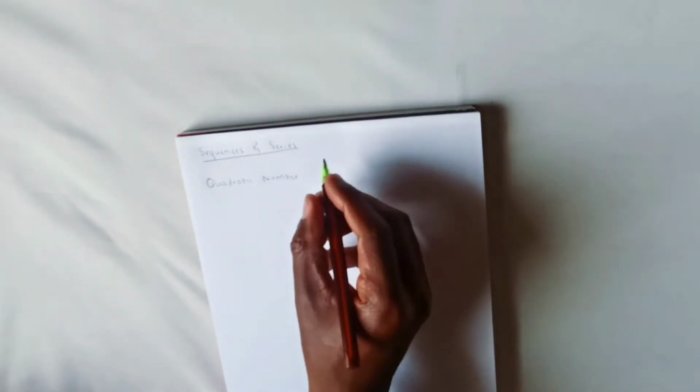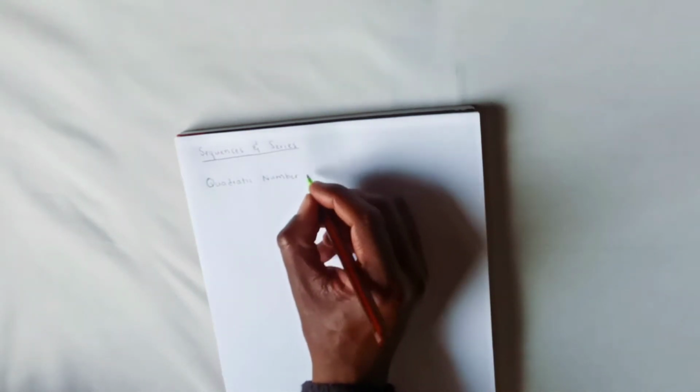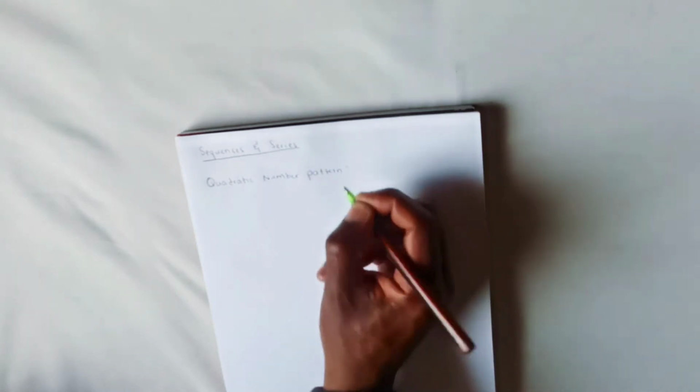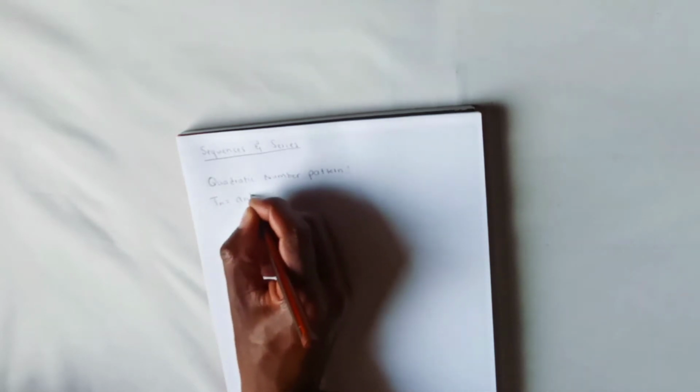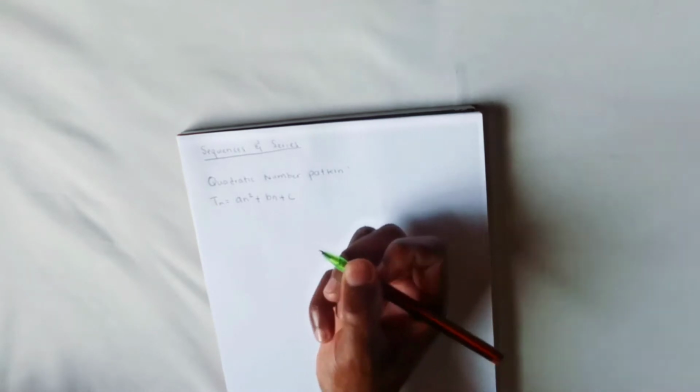The quadratic number pattern is a pattern that has the highest term to the power of 2, and the formula is as follows: an squared plus bn plus c. This is the formula for the quadratic number pattern.